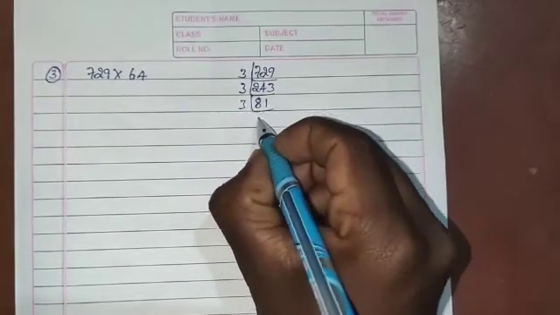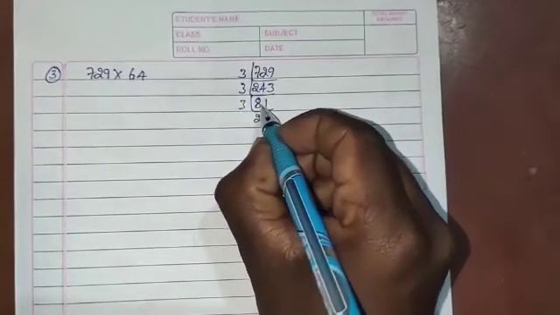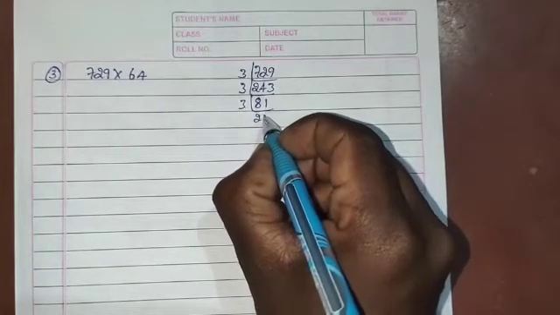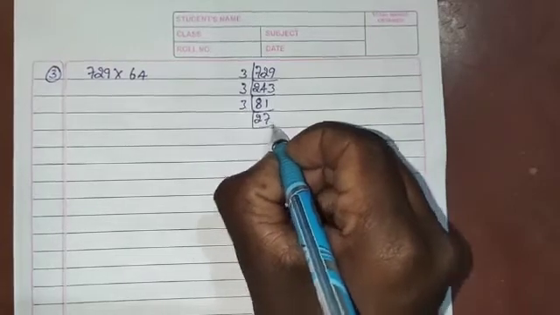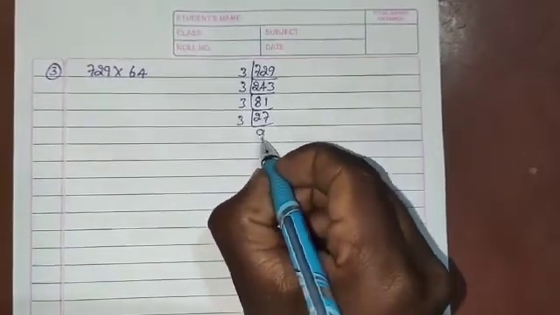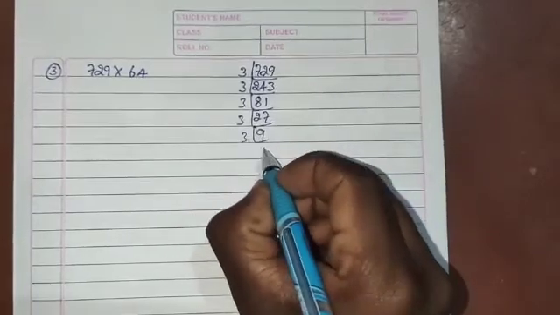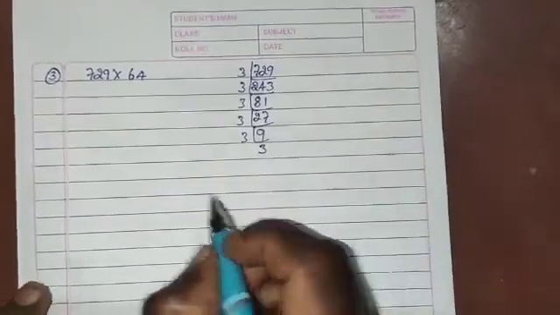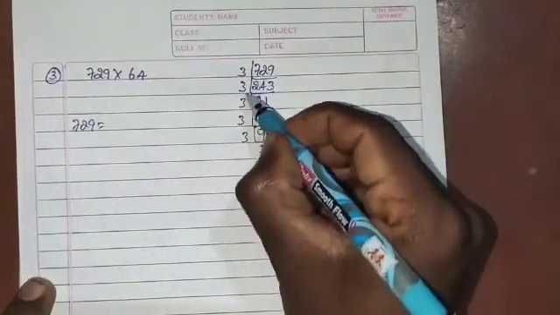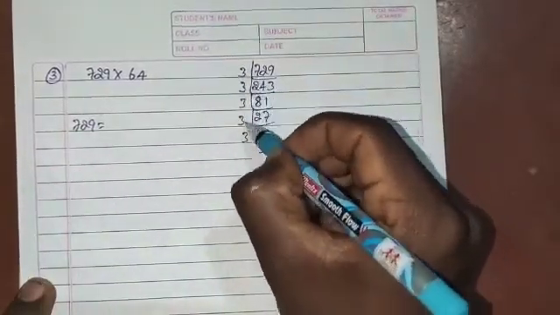3 divides 8, how many times? 3 2s are 6, the remainder is 2, it will become 21. 3 7s are 21. Then 3 divides 27, how many times? 9 times. 3 9s are 27. Again 9 is divisible by 3. 3 3s are 9. We can write it as 729 has 3 into 3 into 3 into how many times? 1 2 3 4 5 6 times.